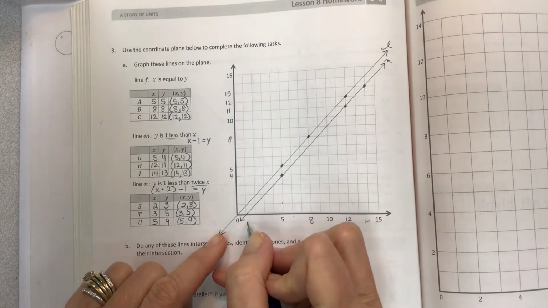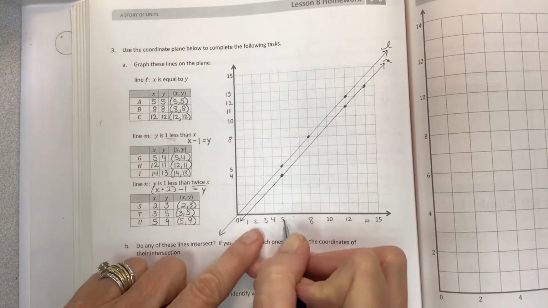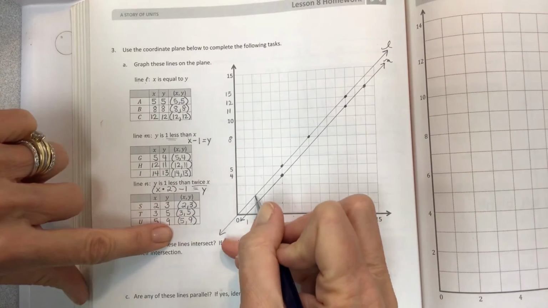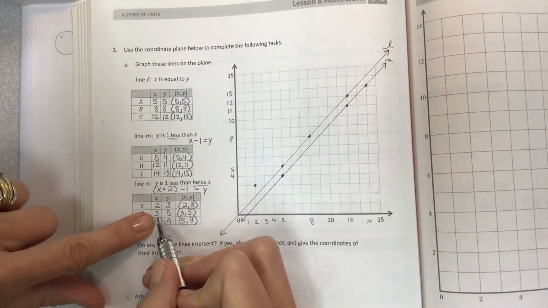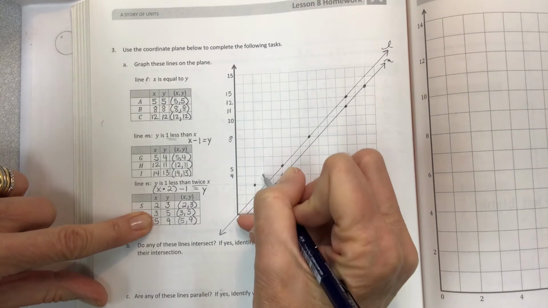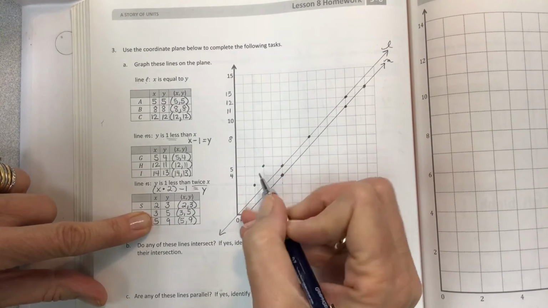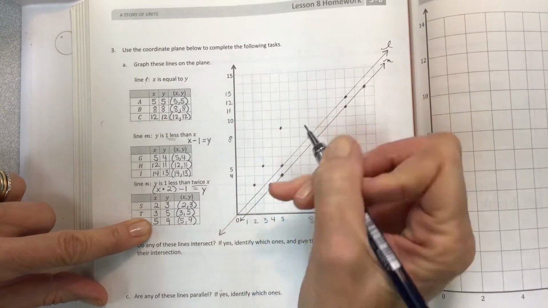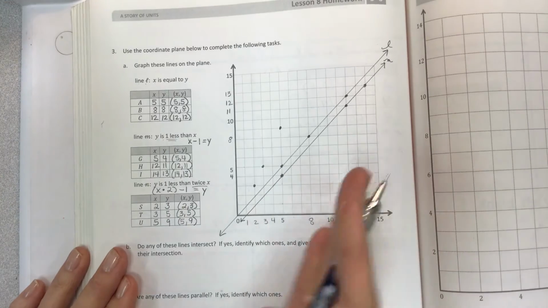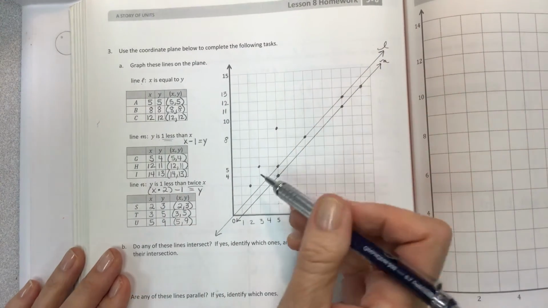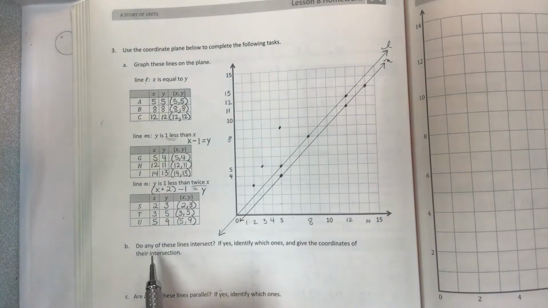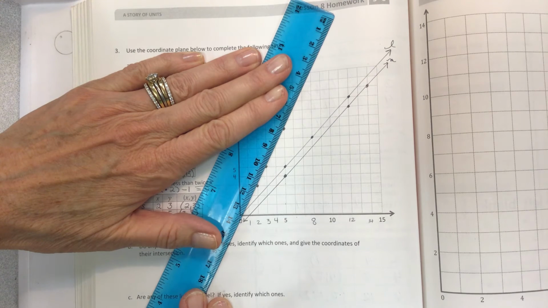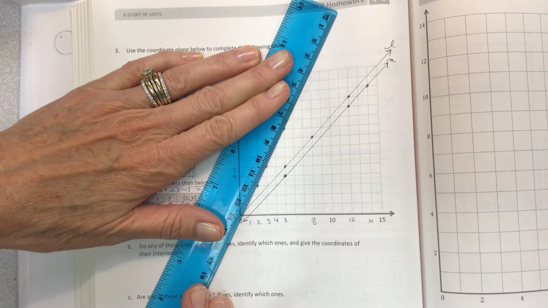So 2, 3. And if here, 1, 2, 3, 4, 5, that might help you to find your points. 2, 3 would be here, and then 1, 2, 3. 3, 5 is right here, and it's labeled with the number. And 5, 9, up, up, up, up, up. There we go. Okay, notice these are not parallel to lines L and M, but that is okay. And we're going to connect our points. Even though they don't say, you just need to do it.